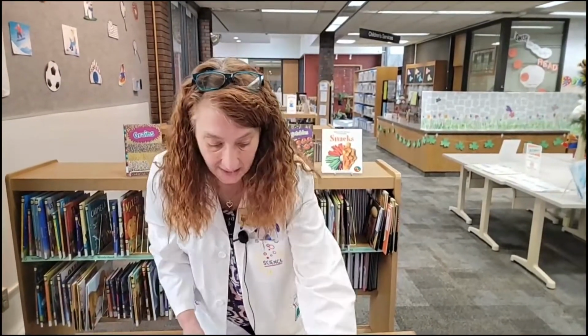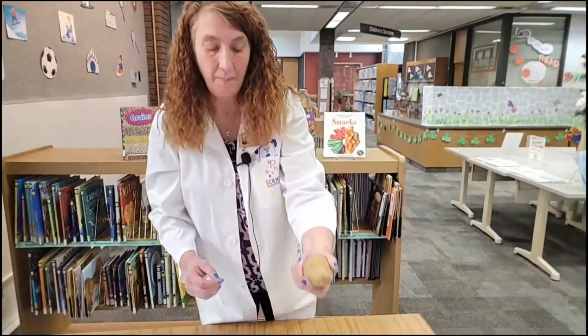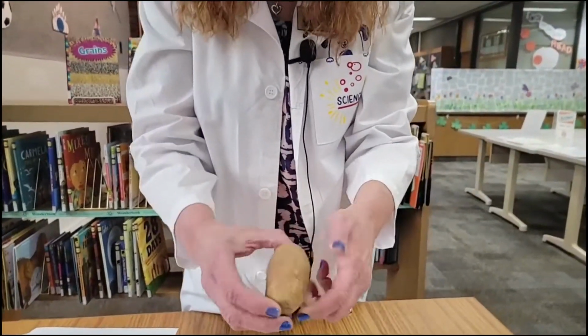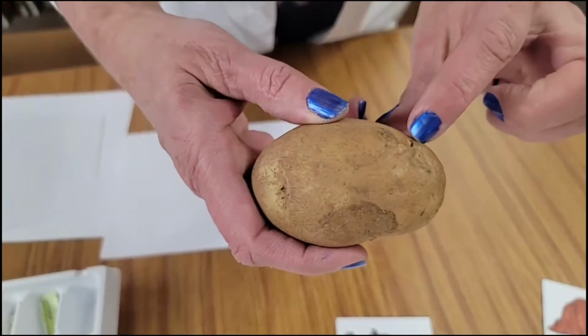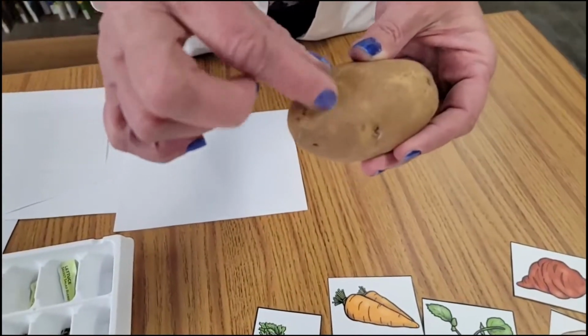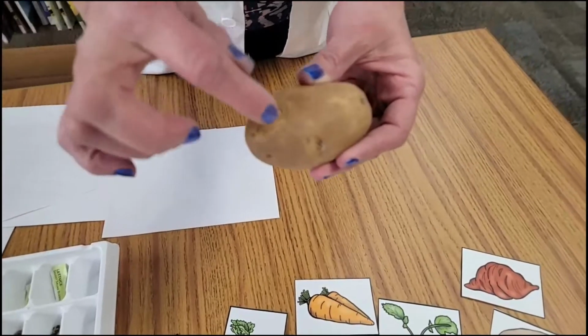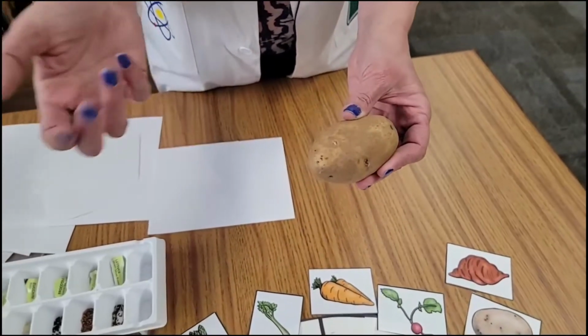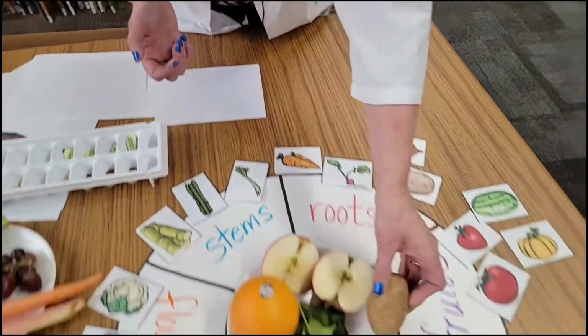Now, with a potato, and I have one here, a potato is a little different. The potato, you can see, sort of has some little bad spots on it. There's a couple little bad spots, and those will start to grow a new potato. And so what a person would do is cut that little piece off and plant it in the ground, and you get new potatoes that way.